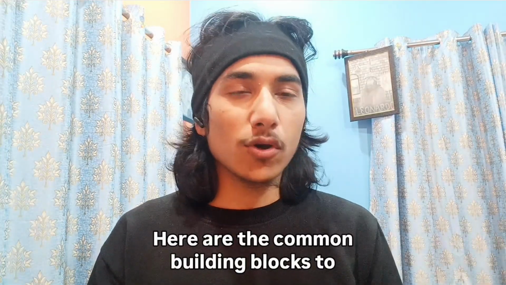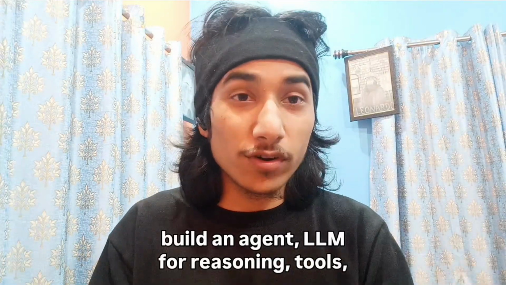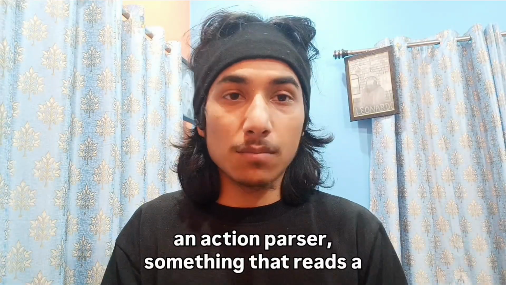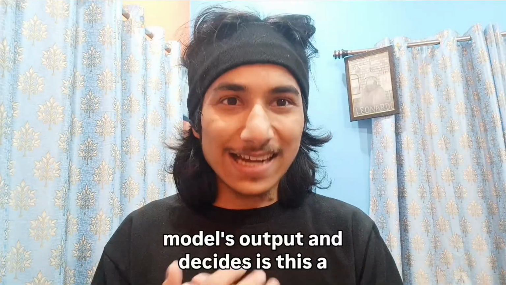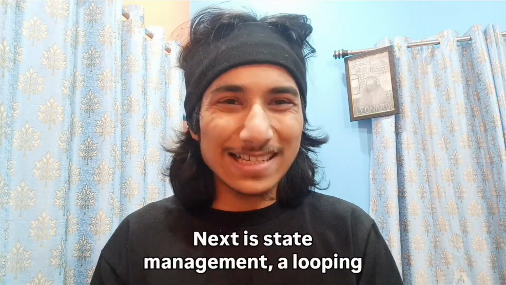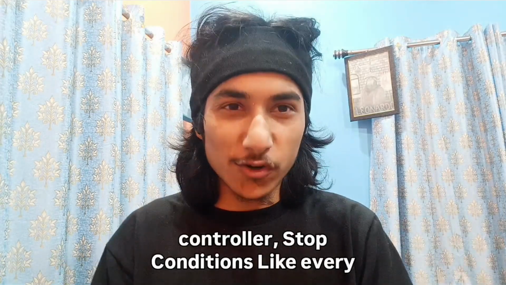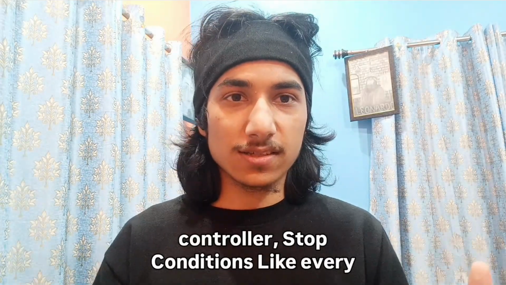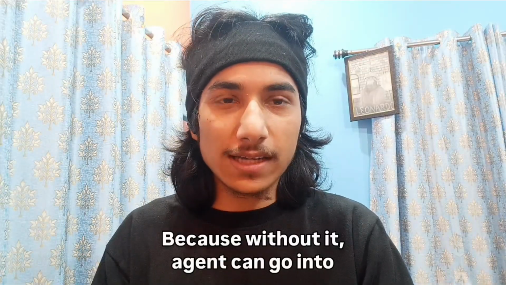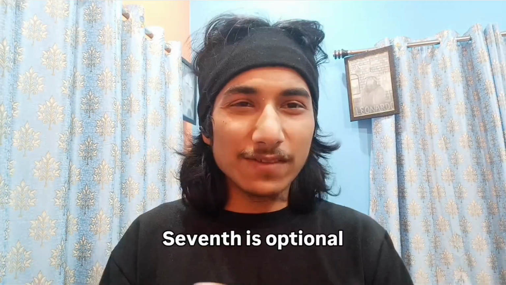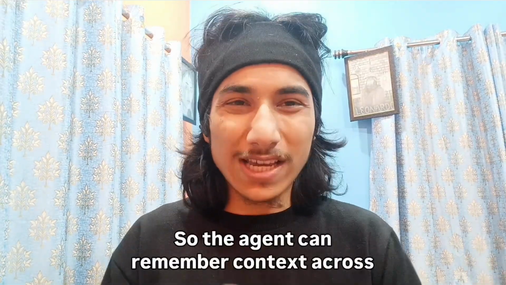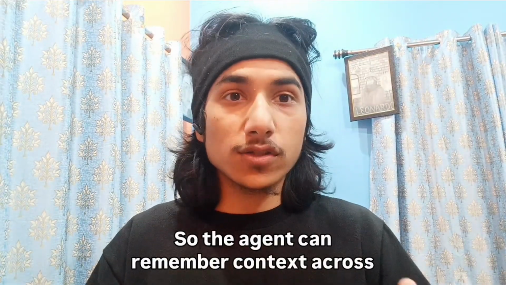Here are the common building blocks to build an agent: an LLM for reasoning, tools, an action parser, something that reads a model's output and decides, is this a thought or is this a tool call? Next is state management, a looping controller, and stop conditions. Every agent needs rules: when should I stop? Because without it, an agent can go into infinite loops. Seventh is optional memory, vector memory or short summaries, so the agent can remember context across long operations.